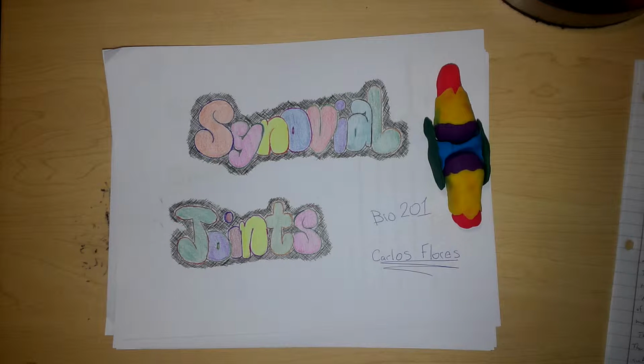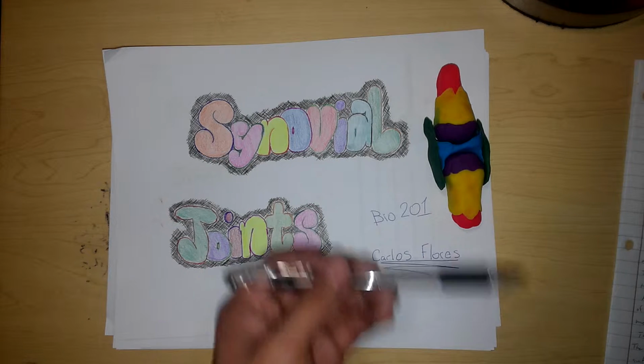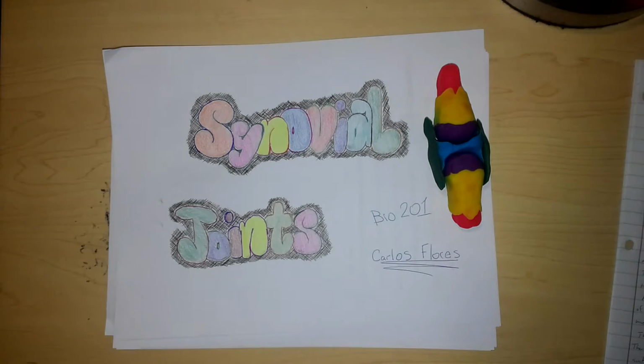The outer layer of the bone is called periosteum, the yellow area, which is made up of a fibrous and cellular layer that separates the bone from tissue. The articular cartilage, which is the purple area, is a slick and smooth surface which prevents actual bone-to-bone contact.